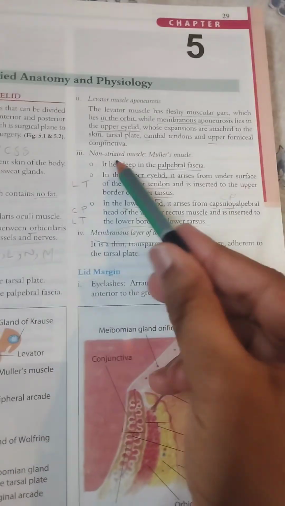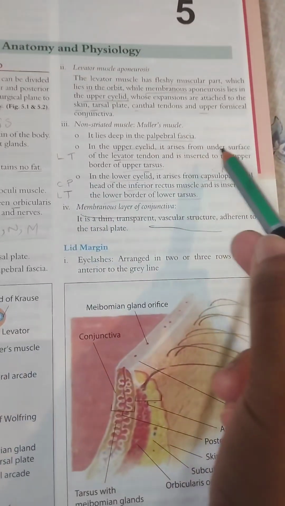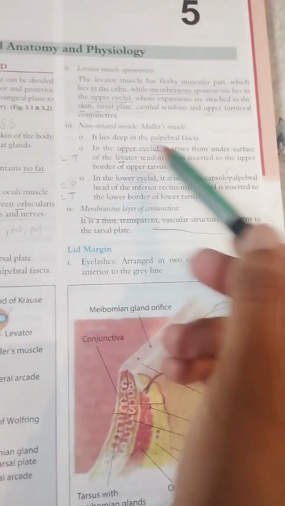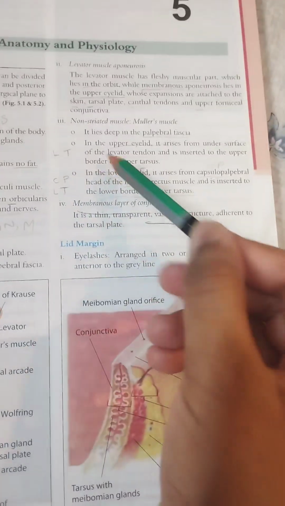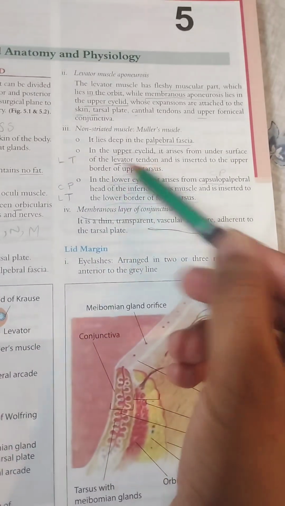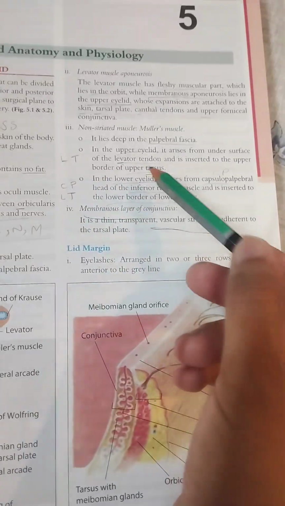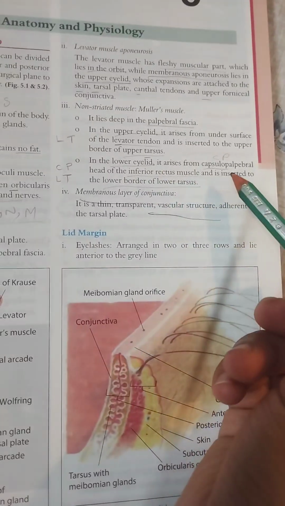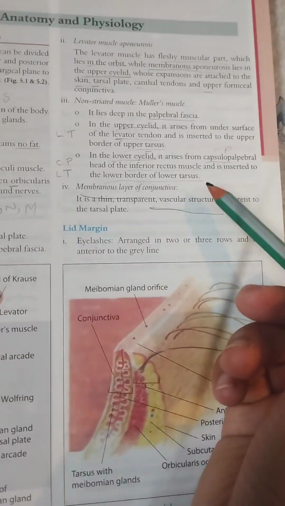Now for the non-striated muscle, which is Muller's muscle. It is going to come in many things afterwards, so please remember this. It lies deep in the palpebral fascia, in the upper eyelid and in the lower eyelid. In the upper eyelid, it arises from L and T, so it arises from the levator tendon, and it is inserted into the upper border of the upper tarsus. And in the lower eyelid, it comes from the capsulopalpebral head of the inferior rectus muscle, and it is inserted into the lower border of the tarsus.